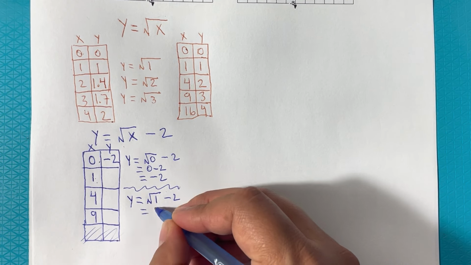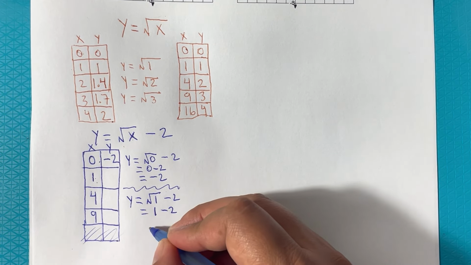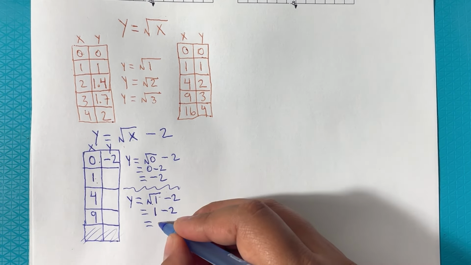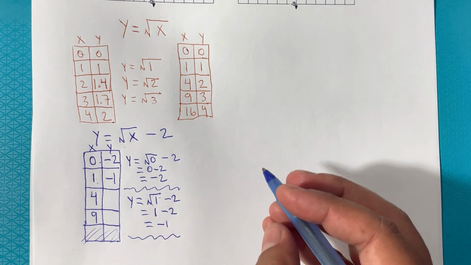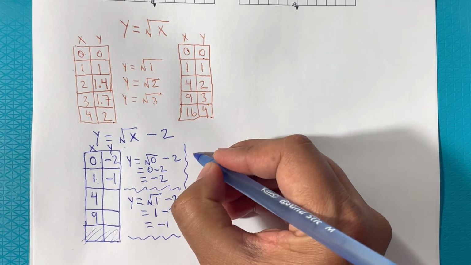The square root of 1 is 1, minus 2. 1 minus 2 is negative 1, so that's the value for y. Let's do the other one in here.